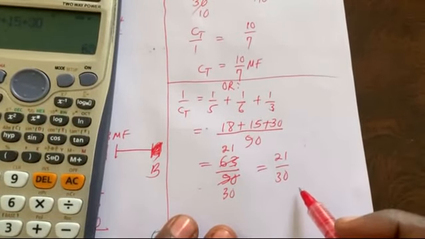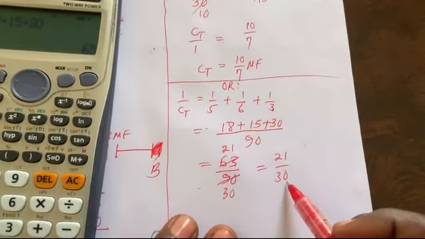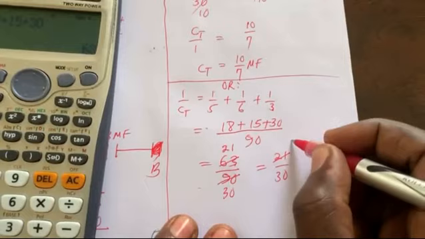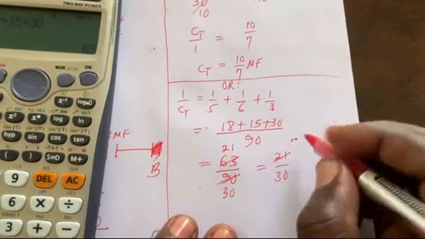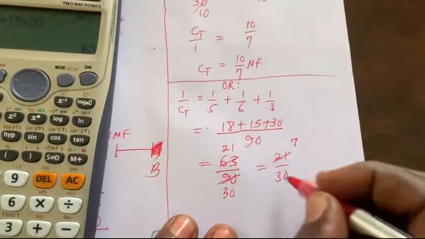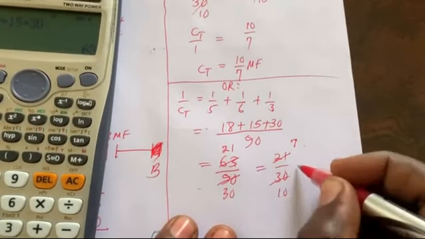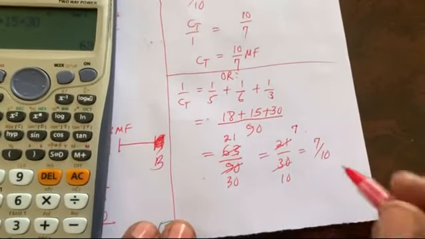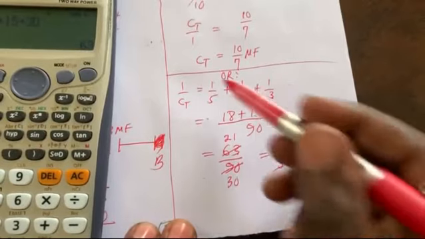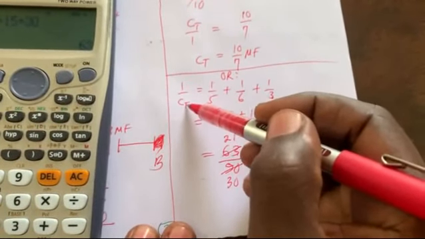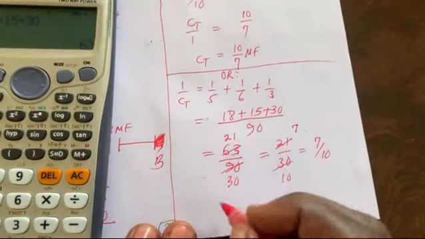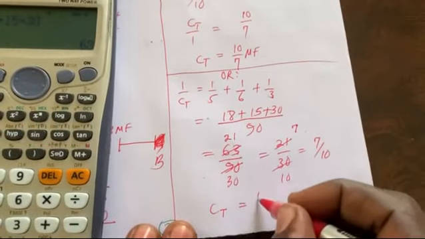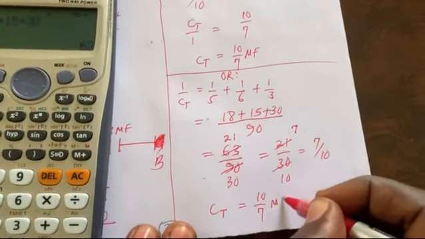Think of another number again that can enter 21 and 30 without any remainder, and that number is 7. 7 into 21, that number is 3. 3 into 21, 7. 3 into 30, 10, and then you get 7 upon 10. Okay, as usual, this is not your result, because what you have here is 1 upon c sub t, not just c sub t. So you take the reciprocal of both sides, and the left hand side becomes c sub t, the right hand side changes to 10 upon 7, and this is in microfarad.